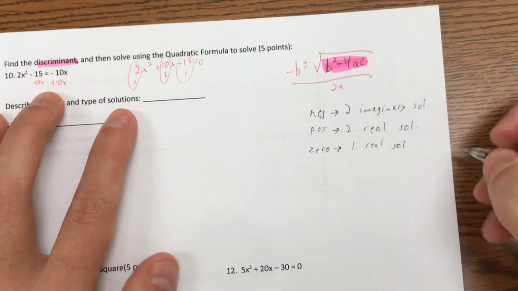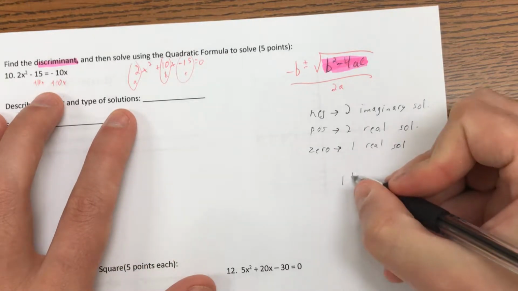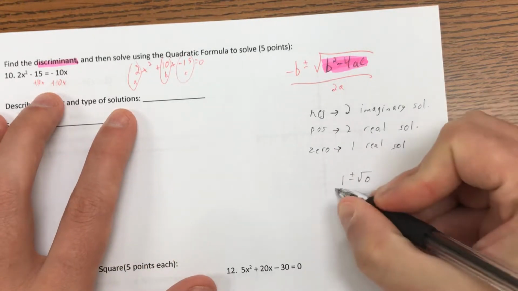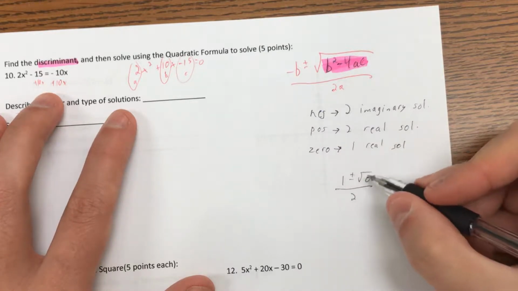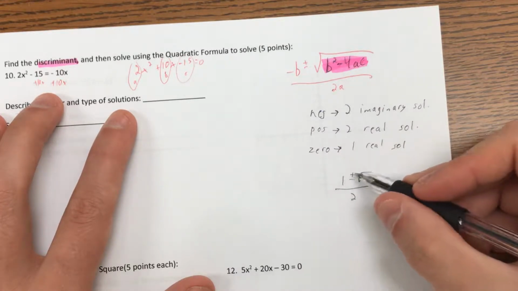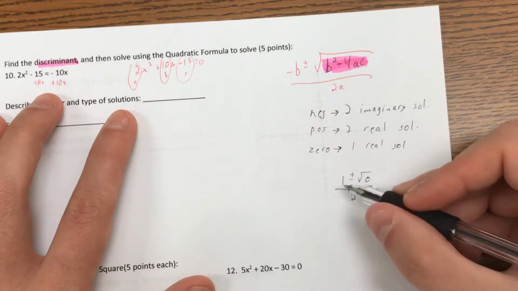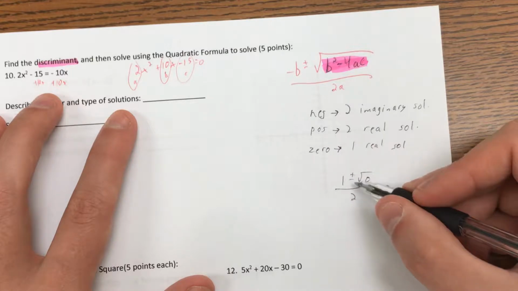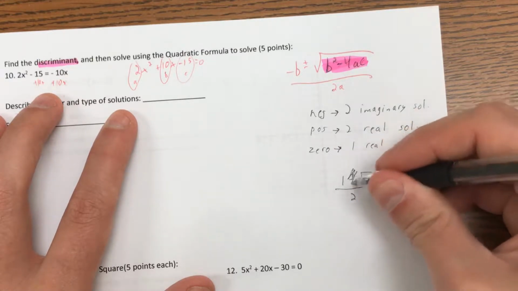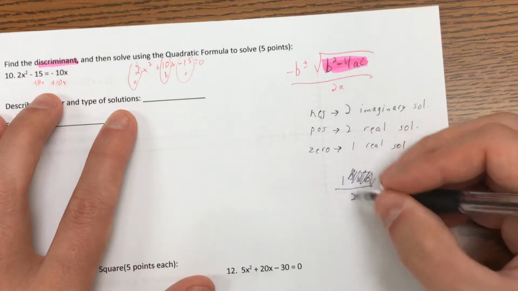The reason for that, just to kind of show you, if you had like 1 plus or minus the square root of 0 over 2, well, the square root of 0 is just 0, and if you add 0 to 1, that's the same thing as subtracting 0 from 1. So plus or minus 0 is basically nothing. So you would just get one answer of a half.